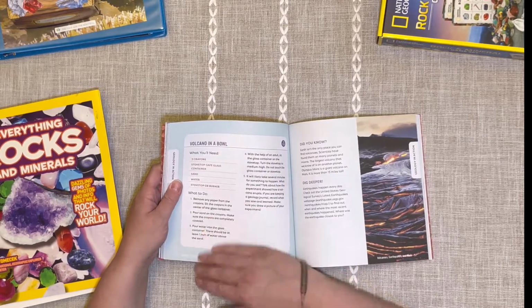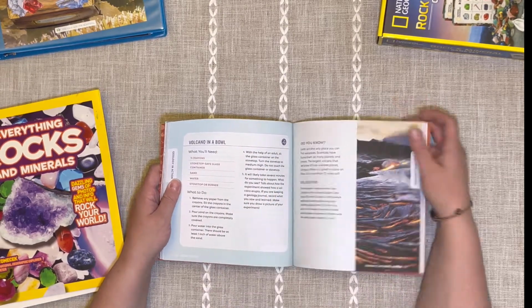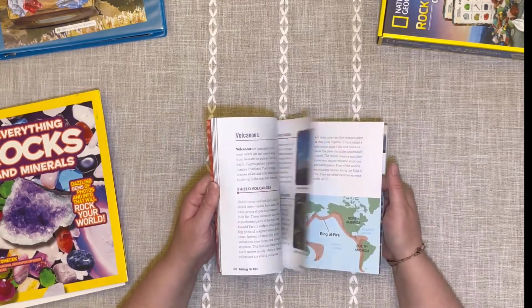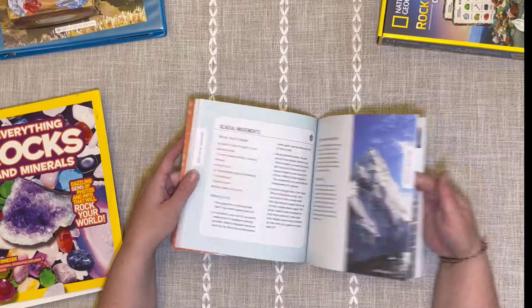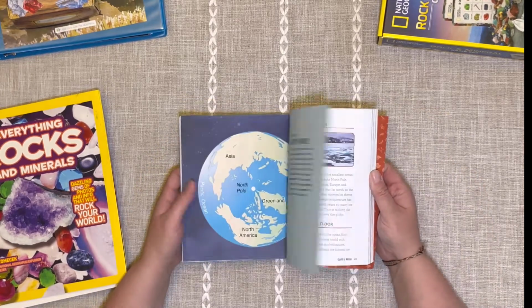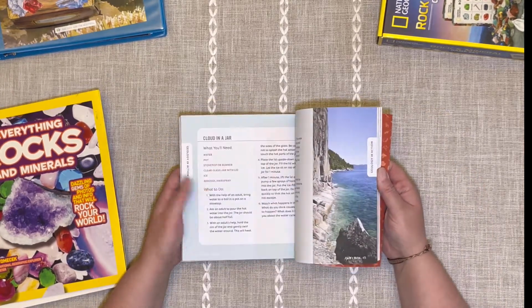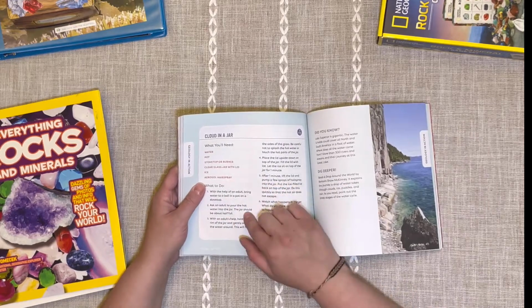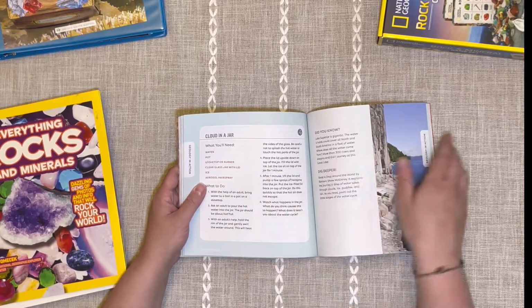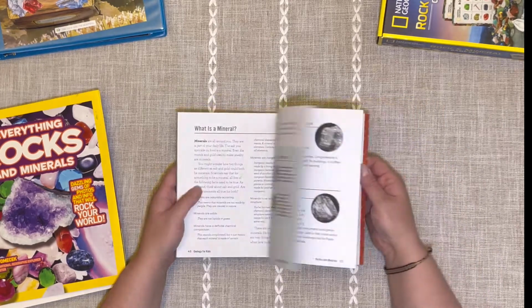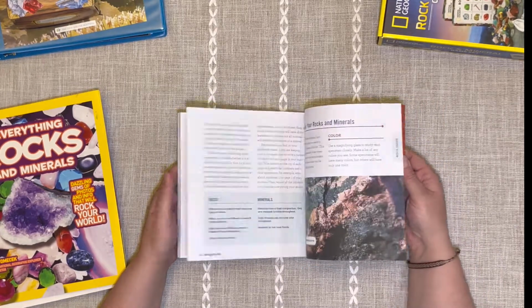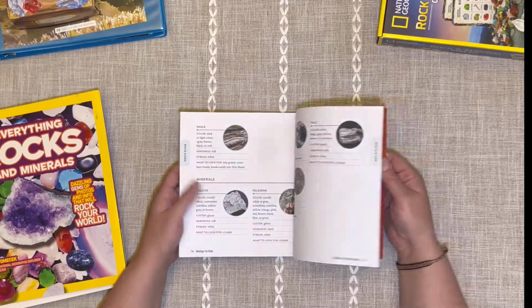It tells you what you need and what to do, so you can do the experiment that way, and I love that. I don't remember exactly how many there are, but there are quite a few. There's another one called Glacial Movements. Every so often you'll see those. And I do like that there are some extra things we can pull into our main lesson block. So that is what that looks like.